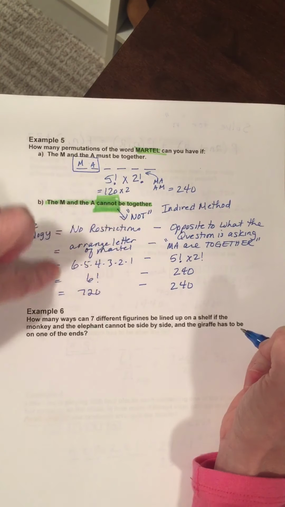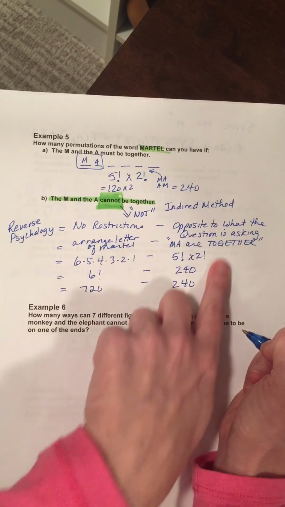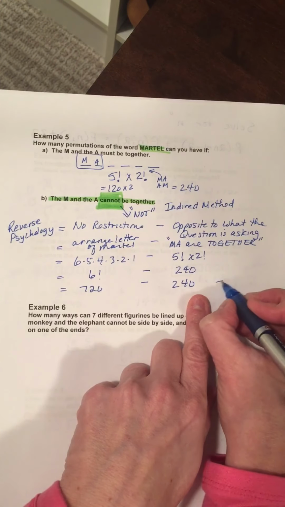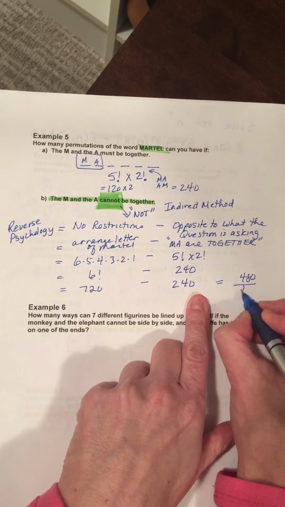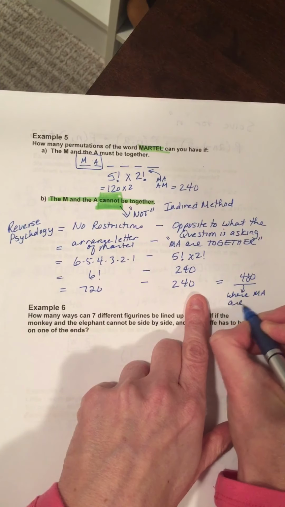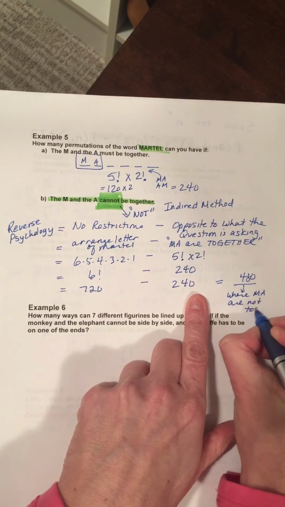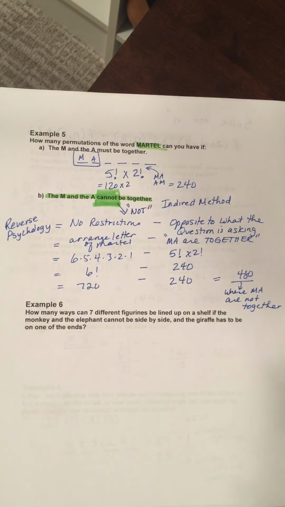So all of the options minus all of the options of them together will result in an answer of all of the options where M and A are not together. A lot of these indirect reverse psych questions, this is the best way to attack them, because you can't think of all of the options and do this in a direct manner.